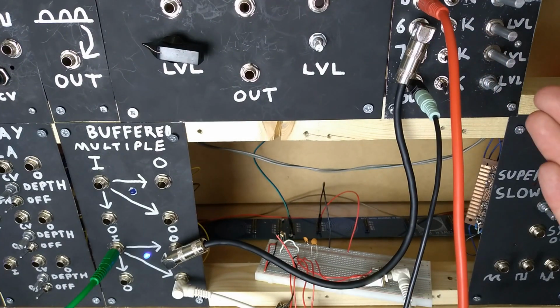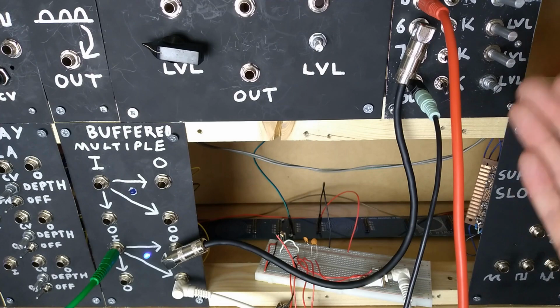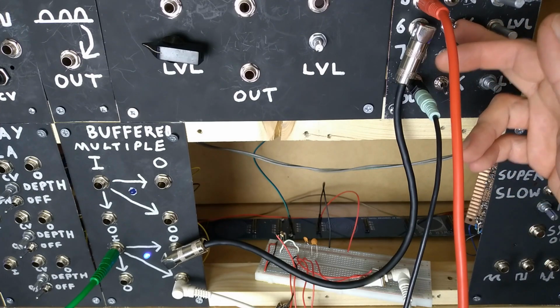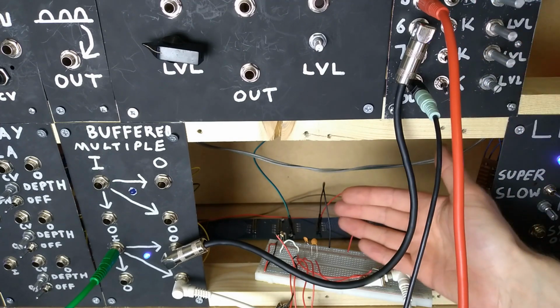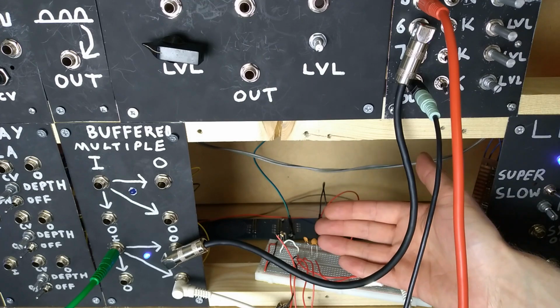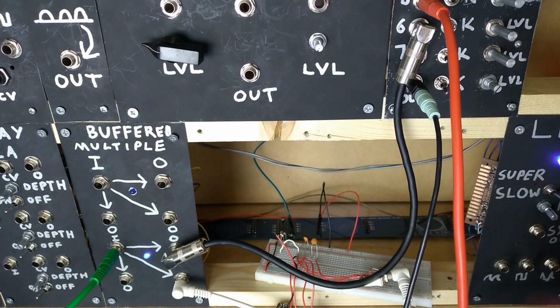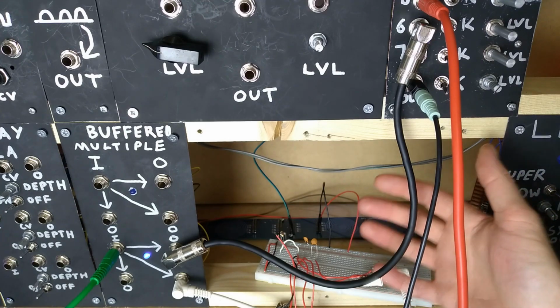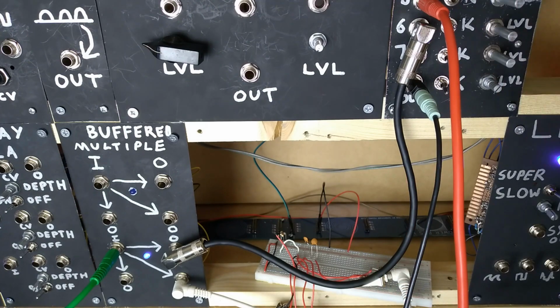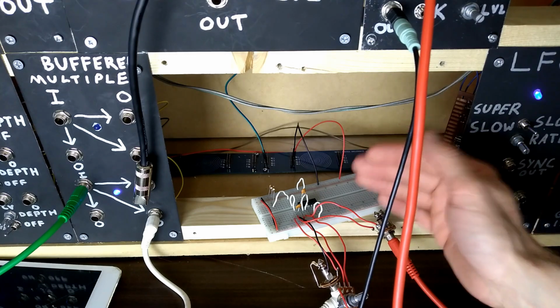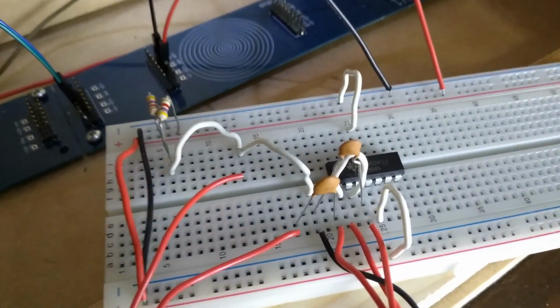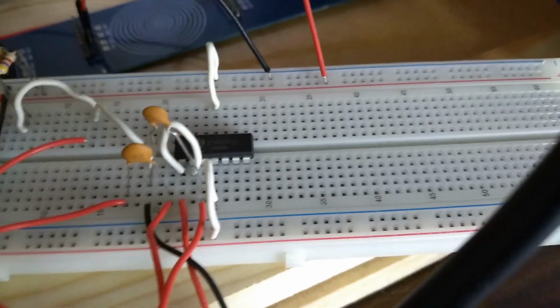Now another thing you'll notice is that there was quite a large difference in volume between the original signal and the filtered signal. This is because it's a passive filter. There's no power involved in it at all, apart from this little virtual ground, but that doesn't really count. So this is where we bring in an op-amp to maintain the signal gain between the two versions. So we've now replaced our passive low-pass filter with an active low-pass filter just by using an op-amp.